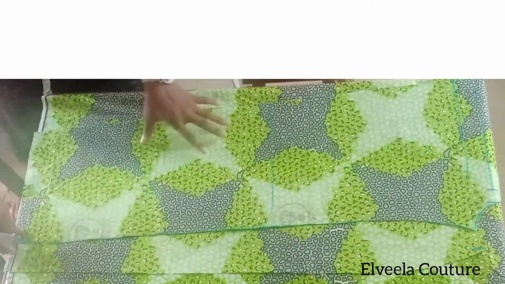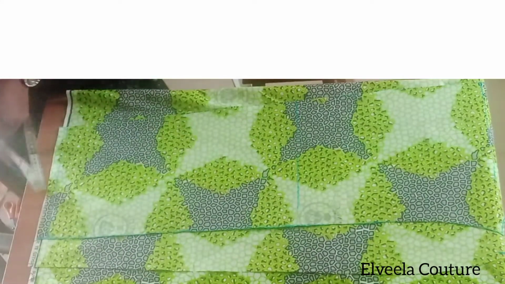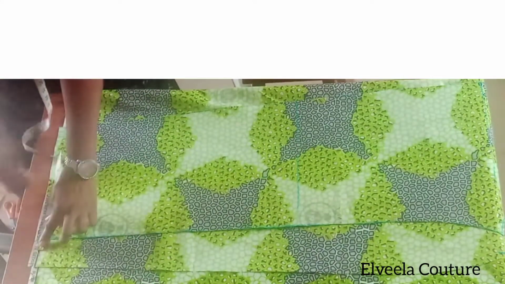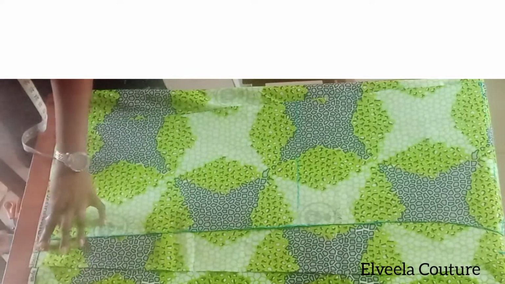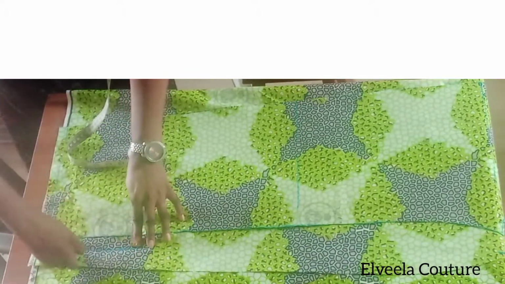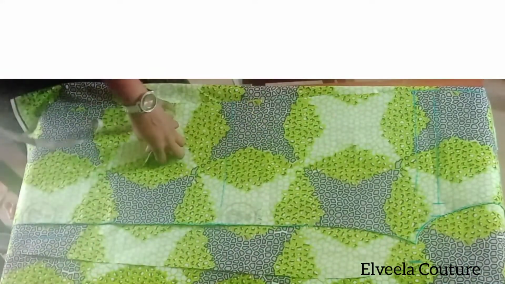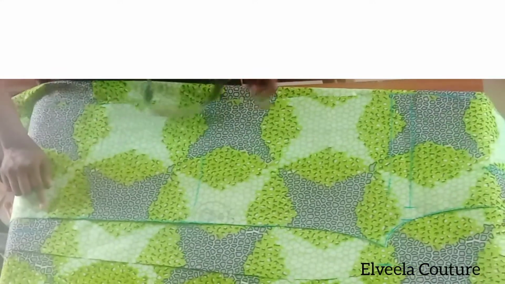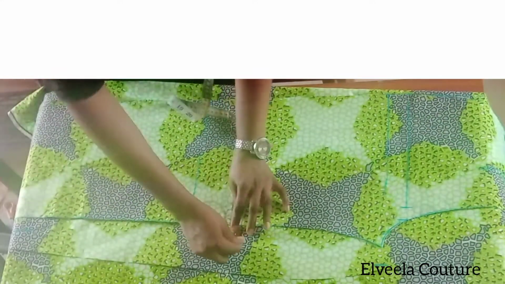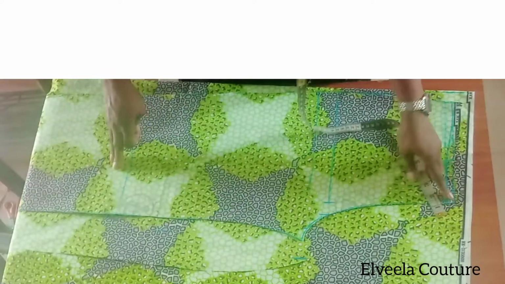So on that part there, I'll be marking 1 inch straight up to the crotch. So I'll be connecting.